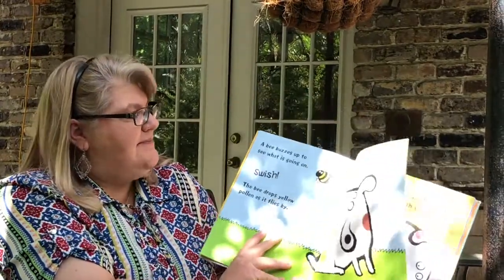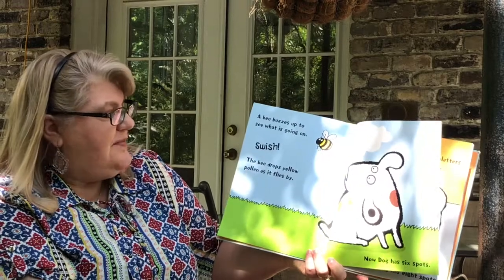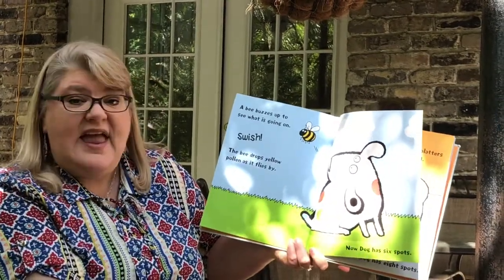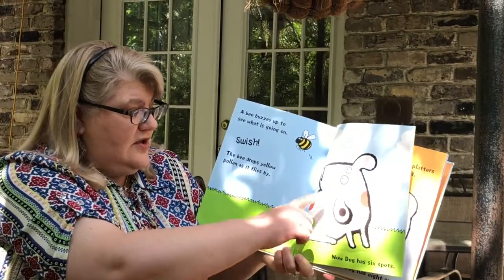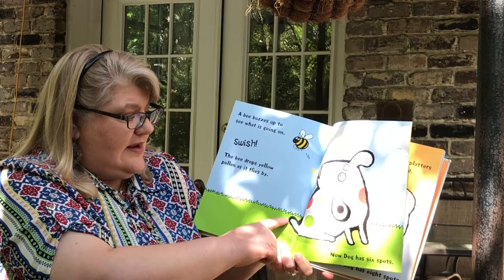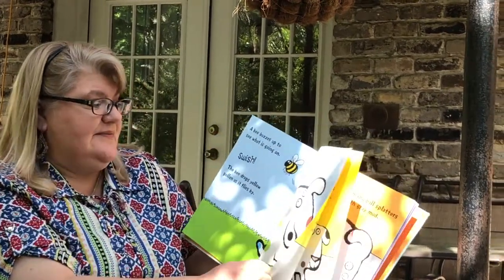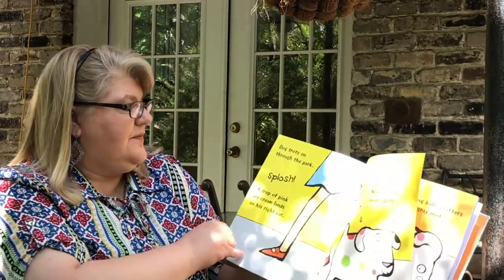A bee buzzes up to see what's going on. Swish! The bee drops yellow pollen as it flies by. Now Dog has 6 spots. 1, 2, 3, 4, 5, 6. Let's see what kind of adventures he gets into now.